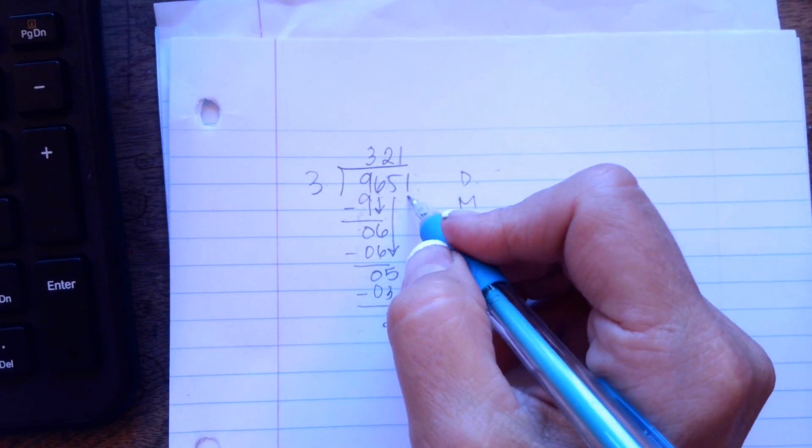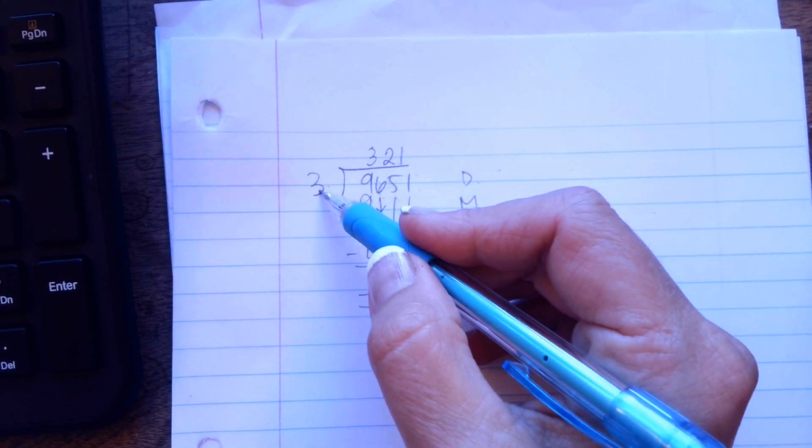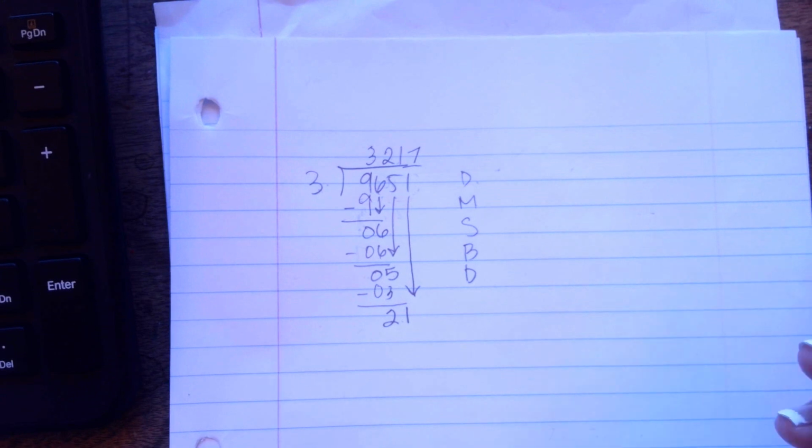5 minus 3 is 2. And then you bring down the 1. 3 goes into 21 7 times. So that is how you do it.